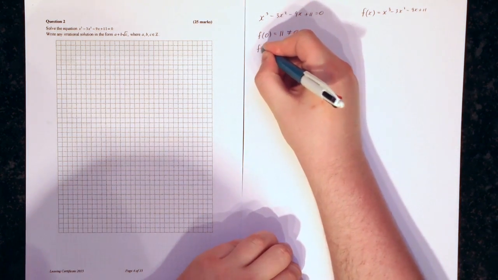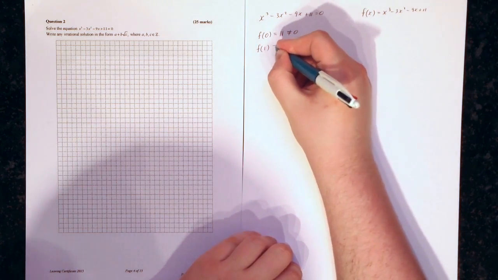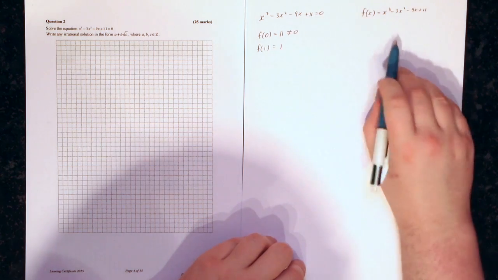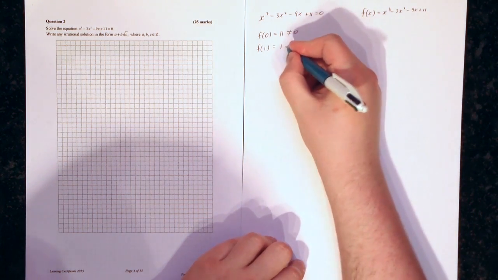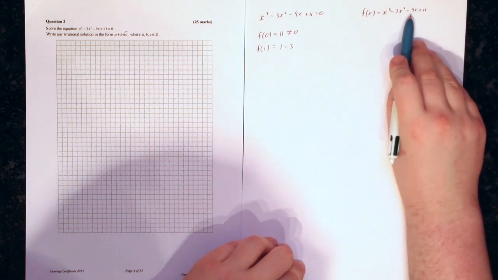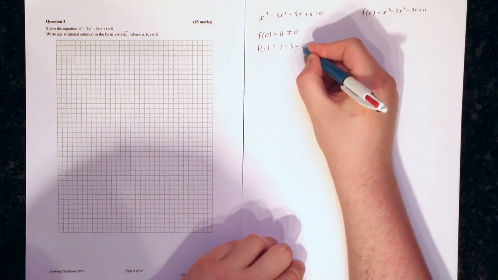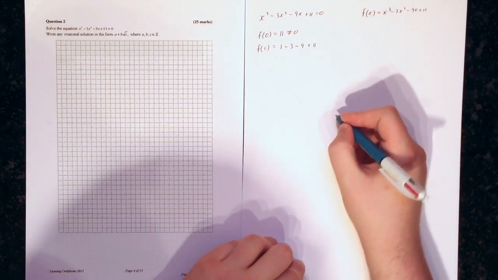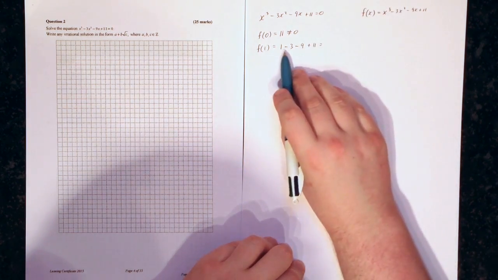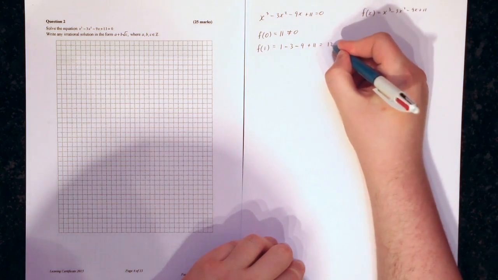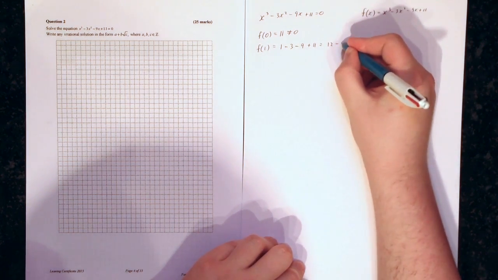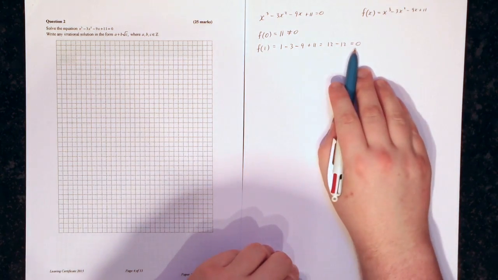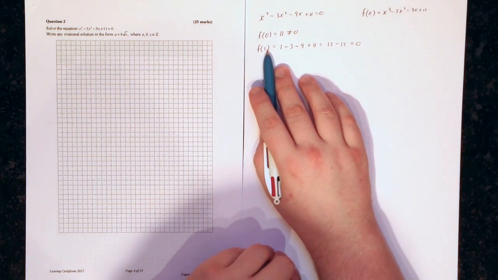Next, let's try f of 1. F of 1 will be equal to 1 cubed, which is 1, minus 3 times 1 squared, that's minus 3, minus 9 times 1, that's minus 9, and plus 11. That's going to be equal to 1 plus 11 is 12, minus 3 minus 9 is minus 12, that's going to be equal to 0. So f of 1 is equal to 0, so 1 is a root of this equation.